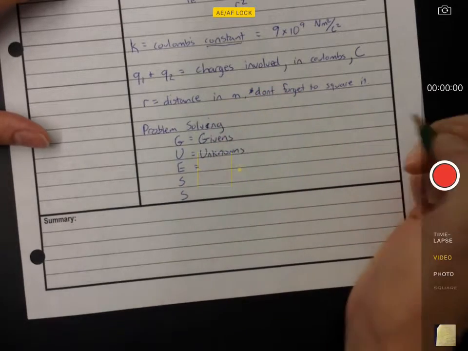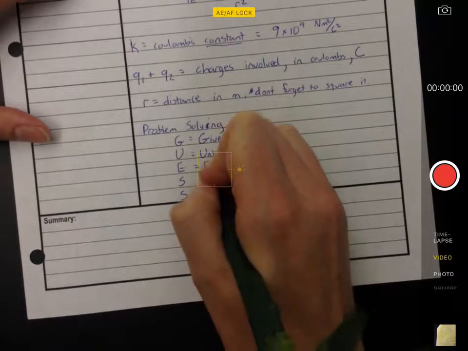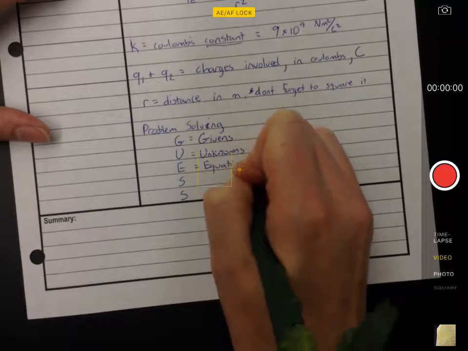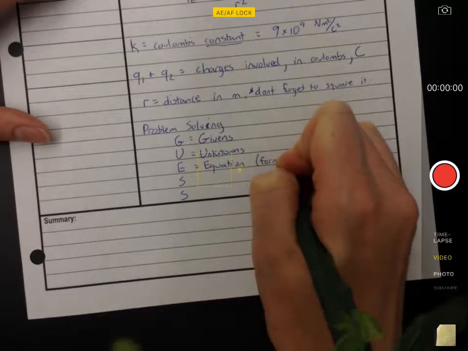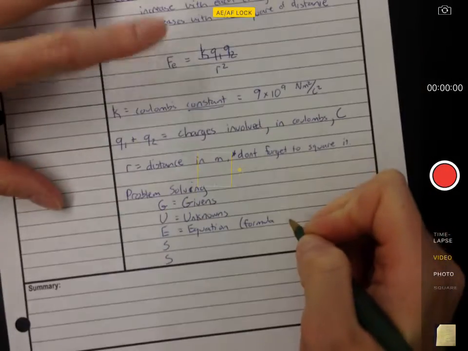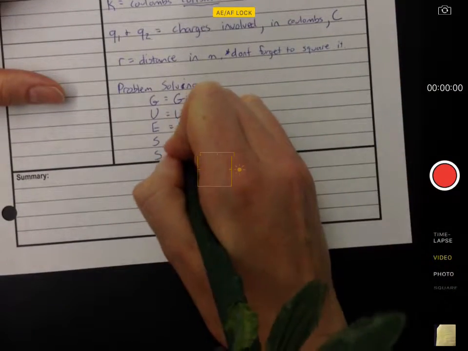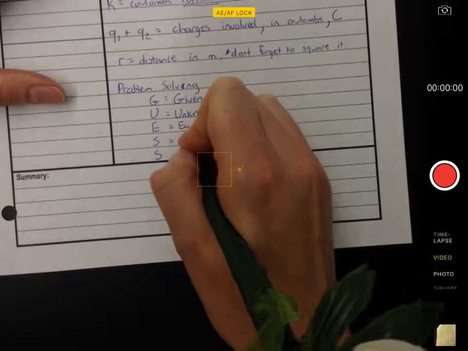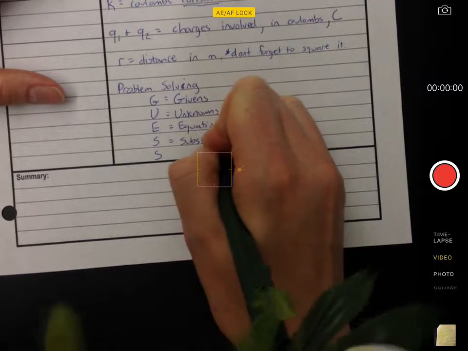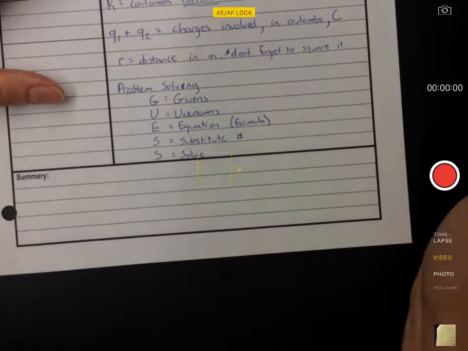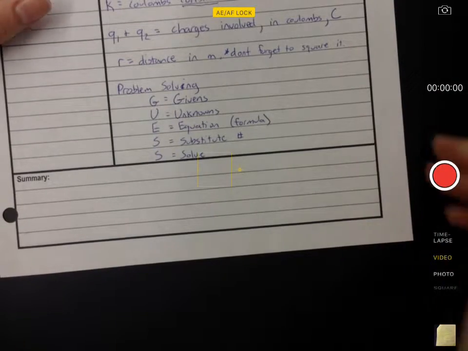That's where you write down what you don't know. E stands for equation. That's where you write down the formula, the equation that you need to use. S is where you stick in the numbers or substitute. And then the second S is for solve. That's where you find your answer. Okay? So that's what we're going to be using.